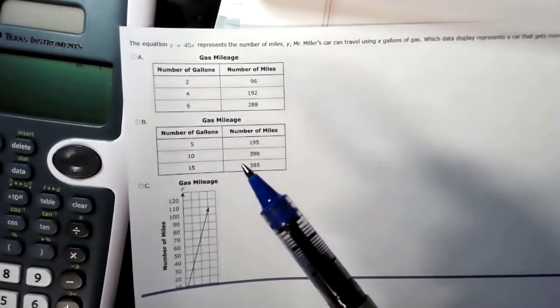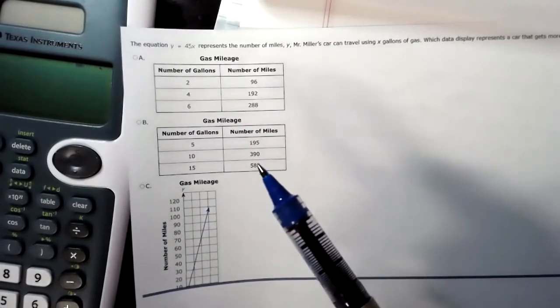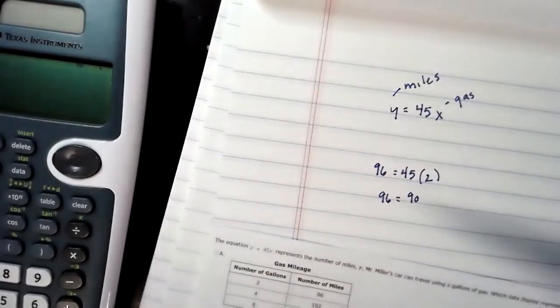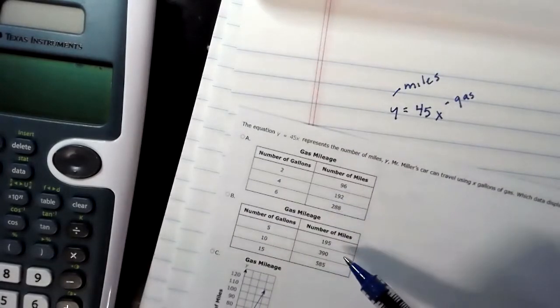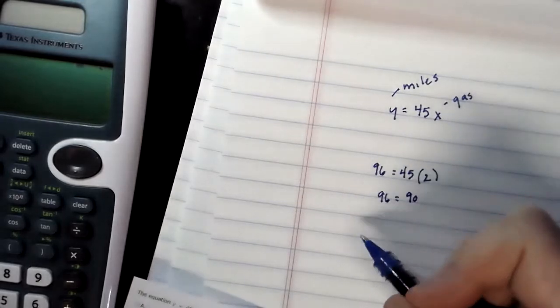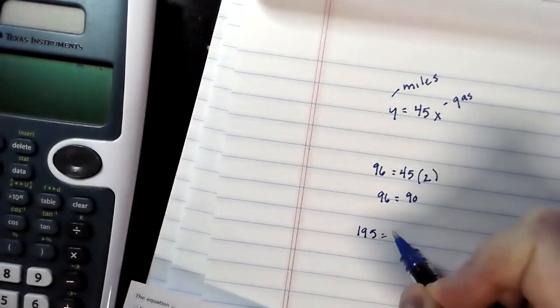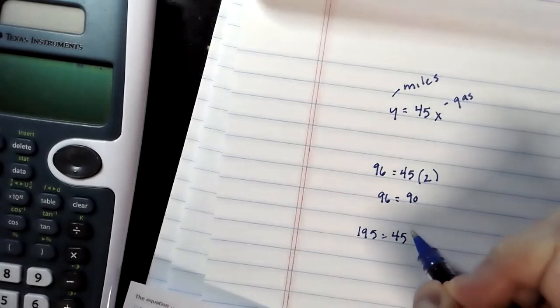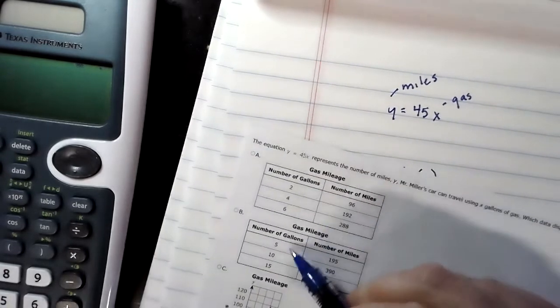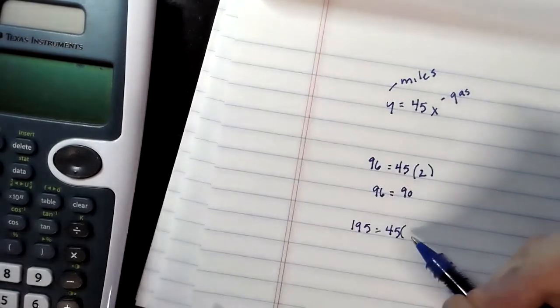So pick one of these out of B, pick the smaller one, it's just easier. And again, we're going to rewrite the same equation. Number of miles is 195, and 45 times the number of gallons of gas, which is 5.